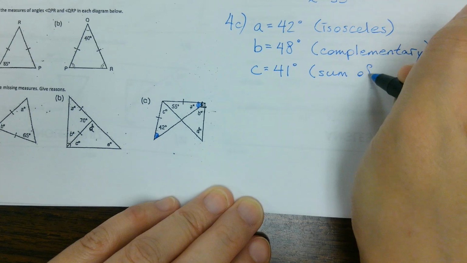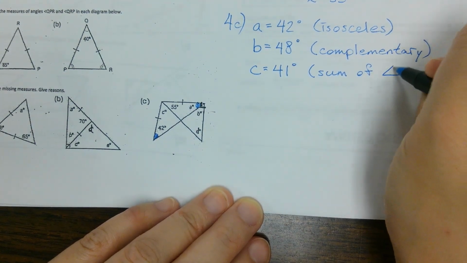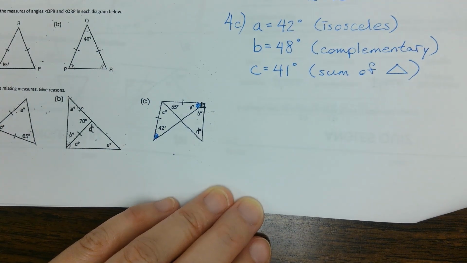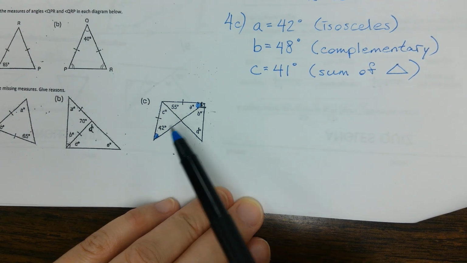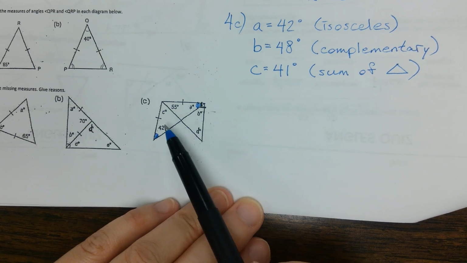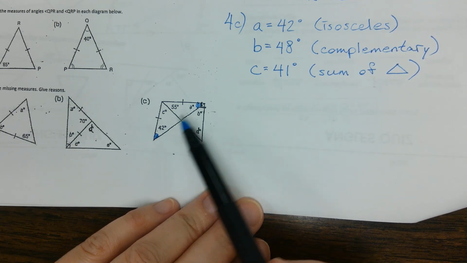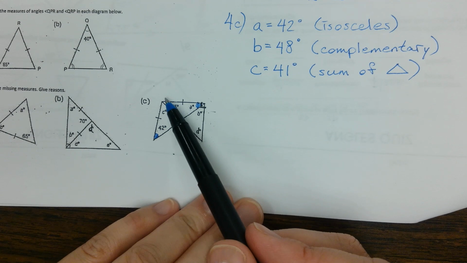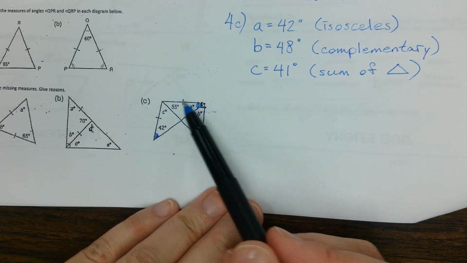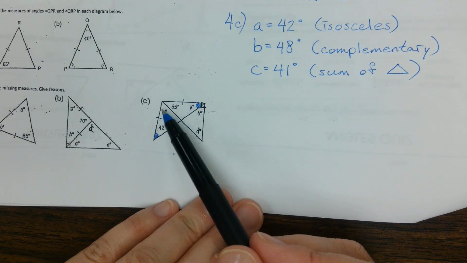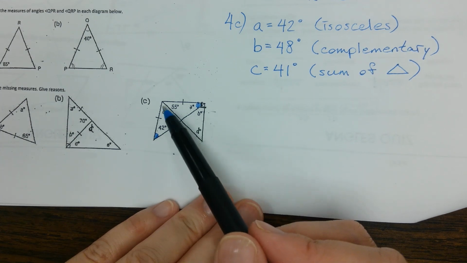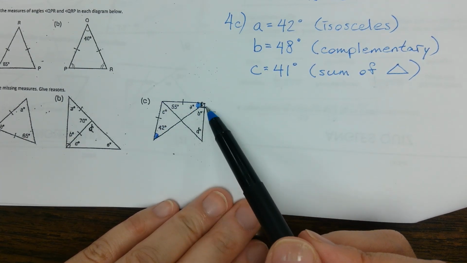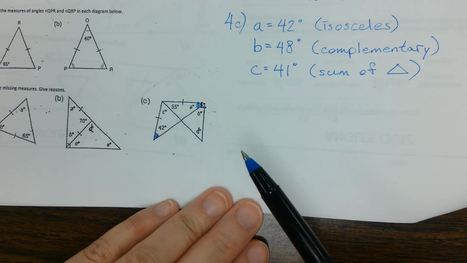C plus 55 is 96, so you just subtract the 55. Yeah, so you know that this is 42, you know that this is 42. So then 180 minus 42 minus 42 minus the 55 gives you this part right here. So that one is a little tricky. Don't assume it's 90 degrees unless you see that 90-degree right angle sign.